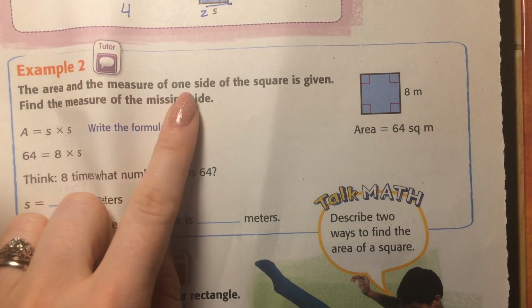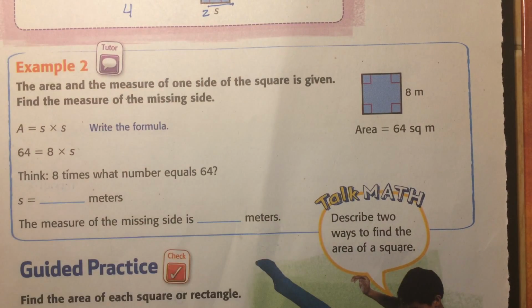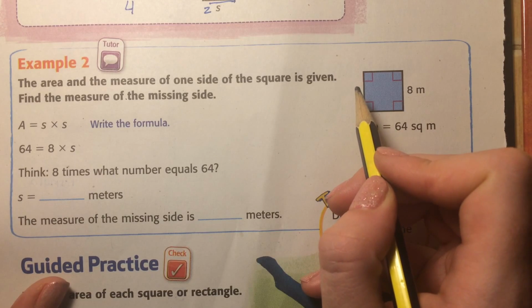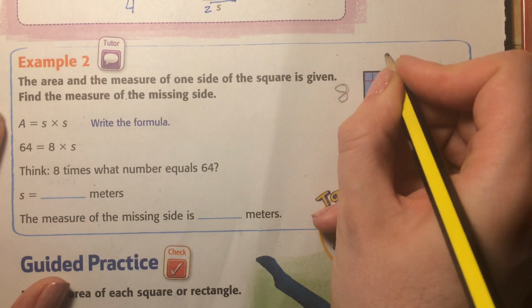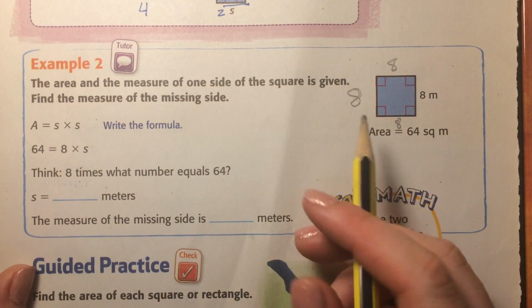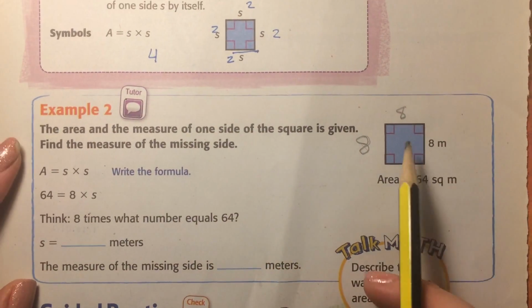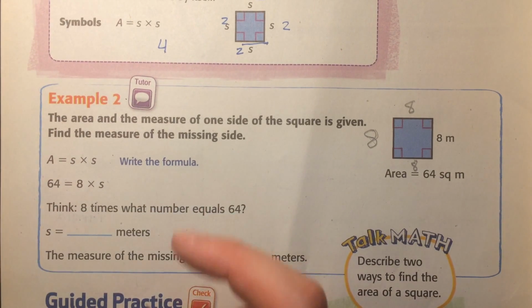Okay, so let's try it. The area and the measure of one side of the square is given. Find the measure of the missing sides. Okay, well, in a square, everything's even, right? So it'd be 8 over here, 8 over here, 8 over here. So my formula, side times side, or length times width, 8 times 8. Well, 8 times 8 is 64.